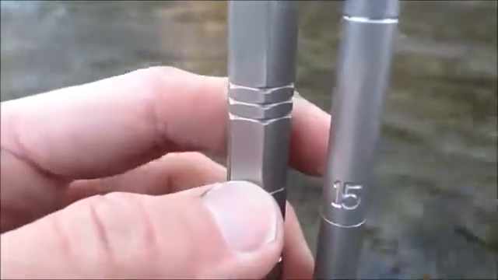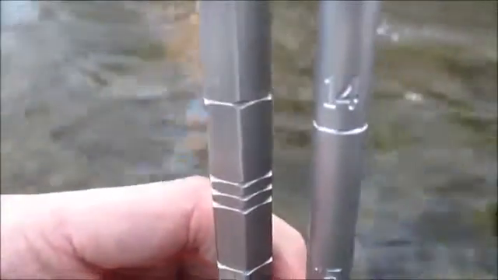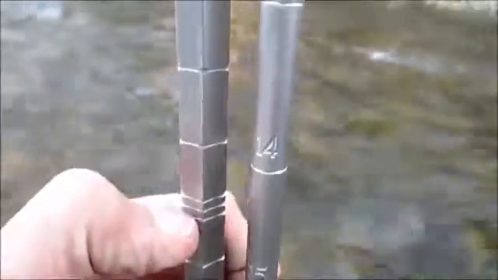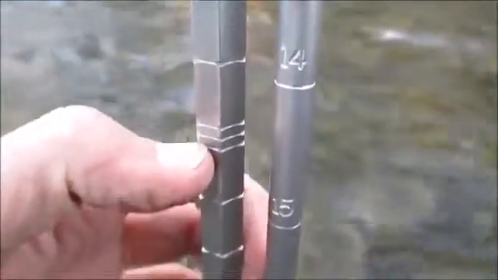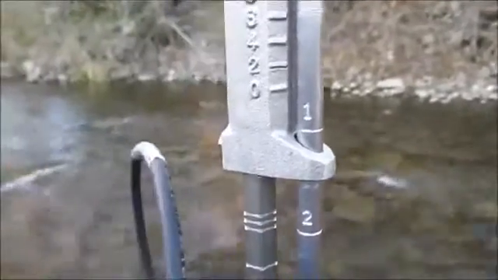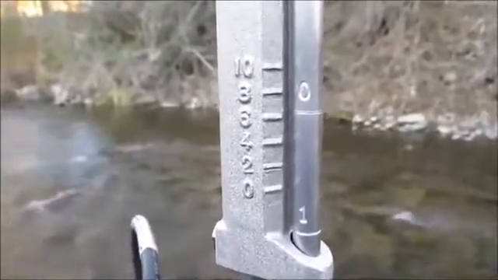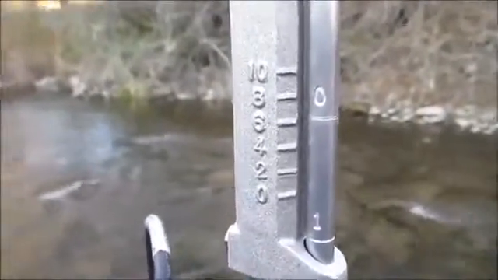The triple hash mark indicates a half meter interval, or 5 10-centimeter intervals, or 50 centimeters. 60% depth on this metric rod is conceptually the same as calibrating the depth on the English rod.